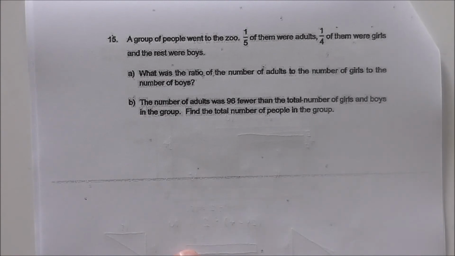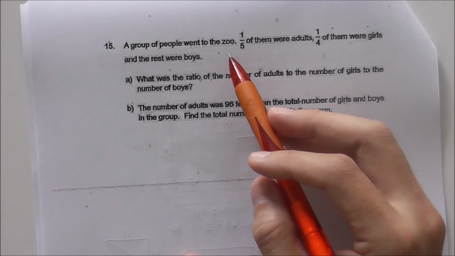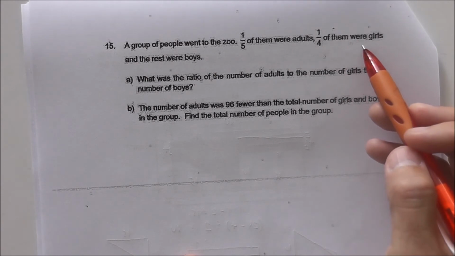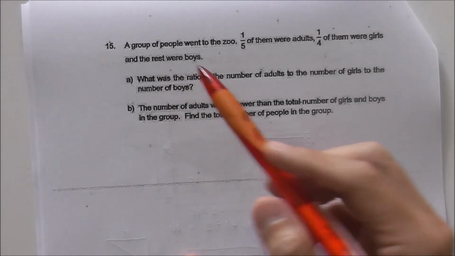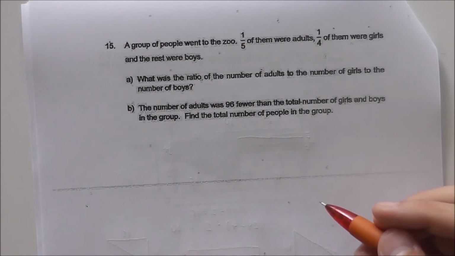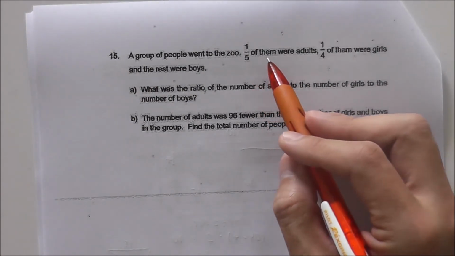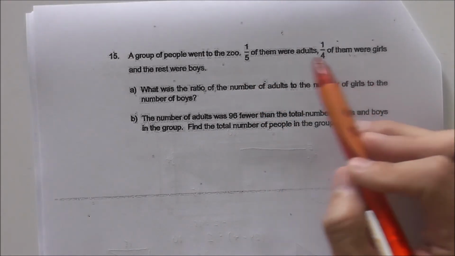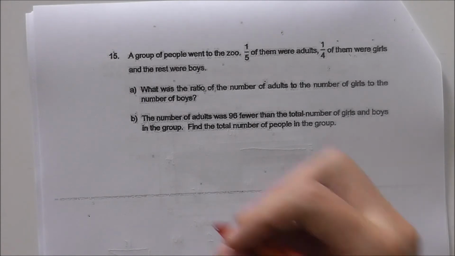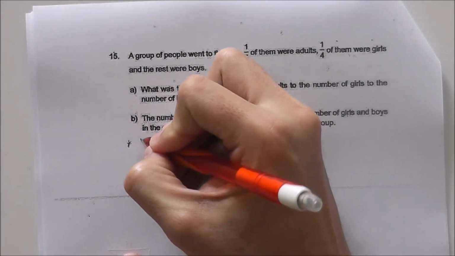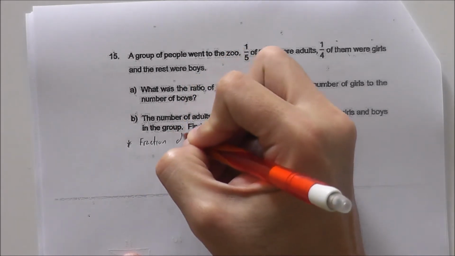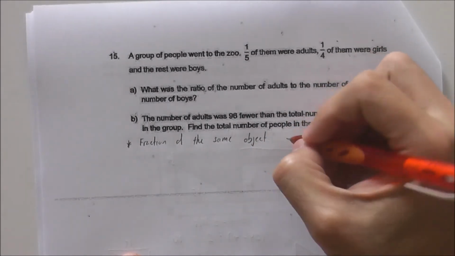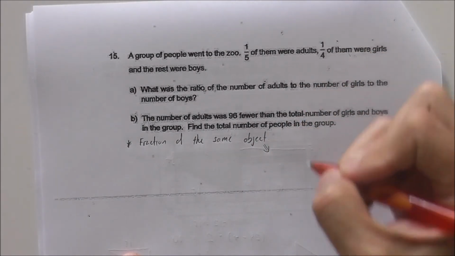Alright, question 15, right? A group of people went to the zoo. Guys, 1/5 of them were adults, and 1/4 of them were girls, and the rest were boys. Okay, so guys, this question is quite straightforward because it's fraction of the same object. You see, fraction of them, 1/4 of them. That means the total number of the people. So this question is the fraction of the same object. What is the method to solving them?